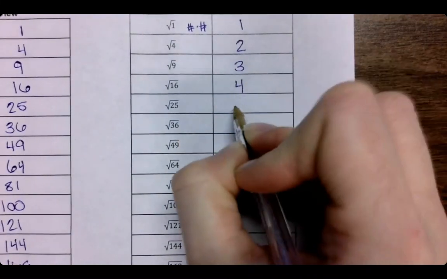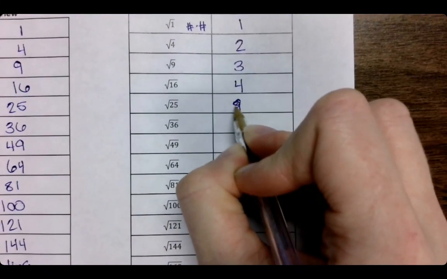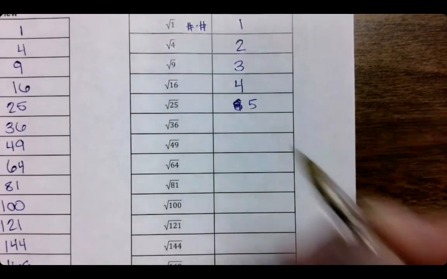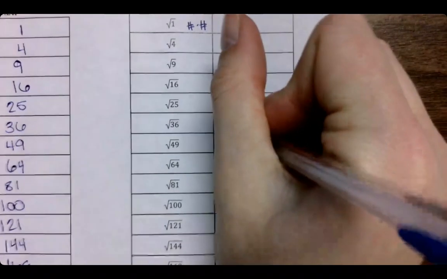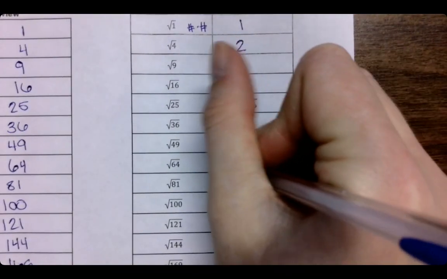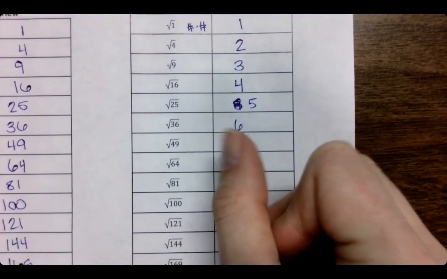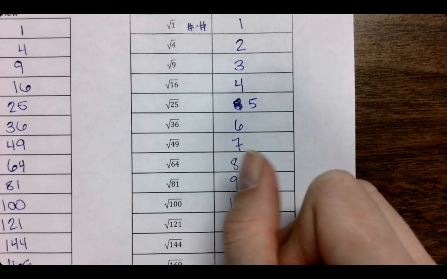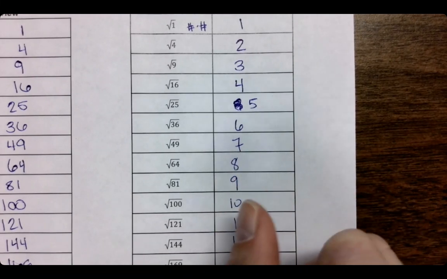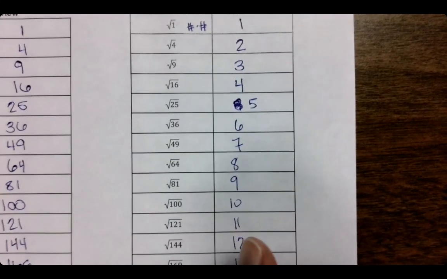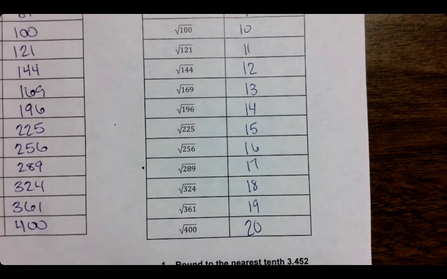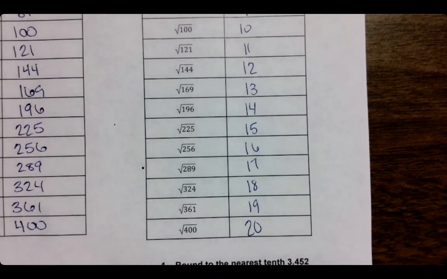3. So literally you are going to write the numbers 1, 2, 3, 4, 5, all the way up through 20. So again, all I did was write all the numbers all the way up until 20.